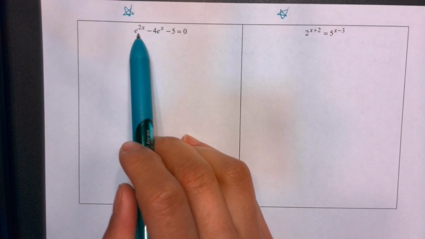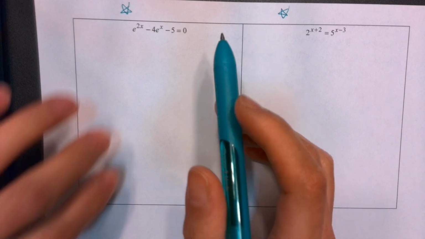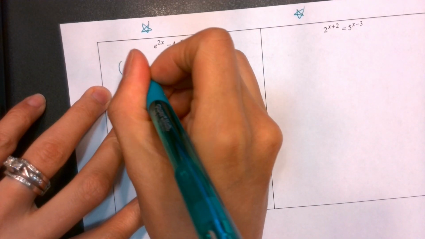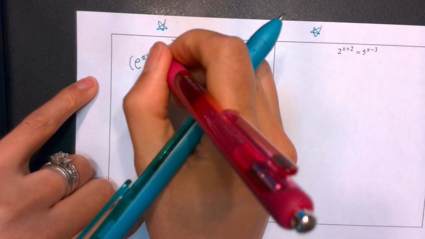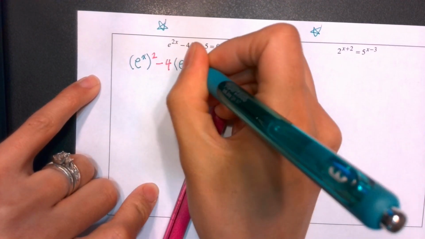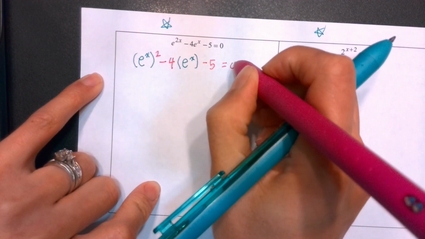Wait a second. Isn't this a quadratic trinomial? Do you guys see it? For those who don't see it, what if I write it like this? (e to the x power) squared minus 4 e to the x power minus 5 is equal to 0.